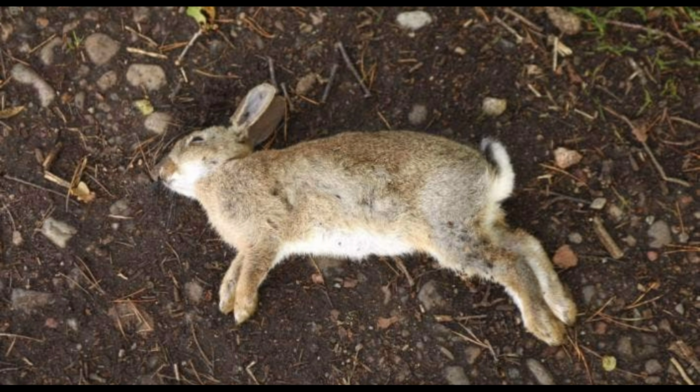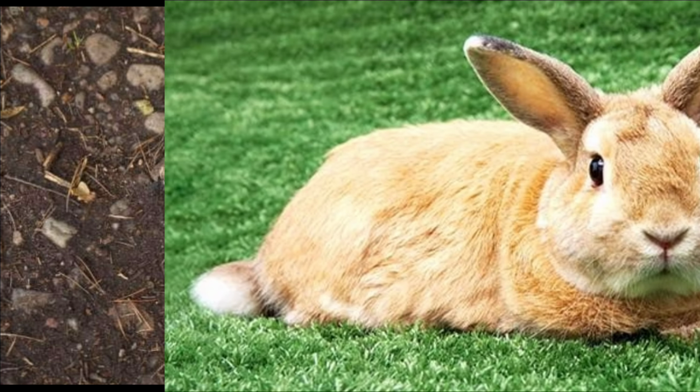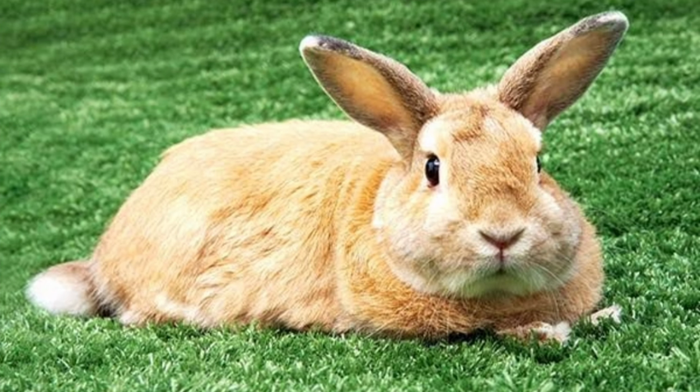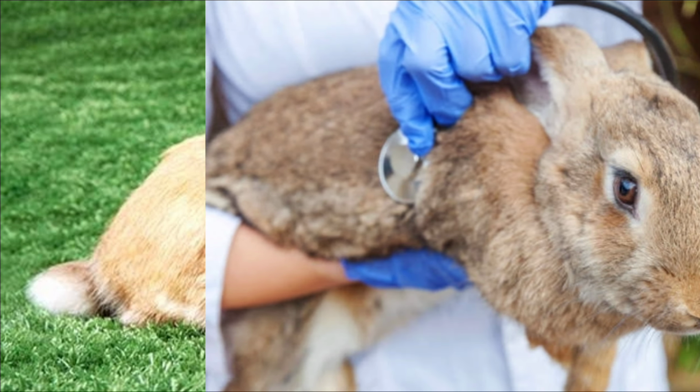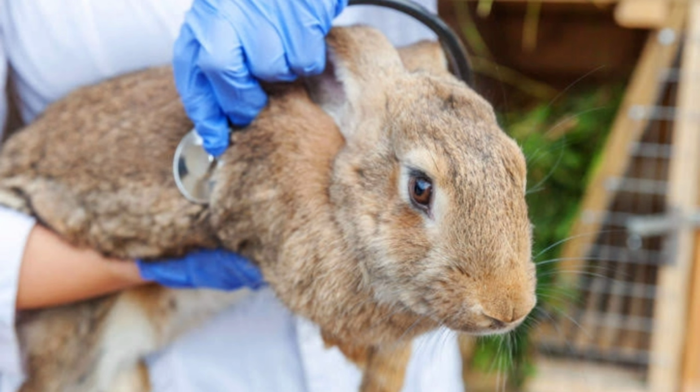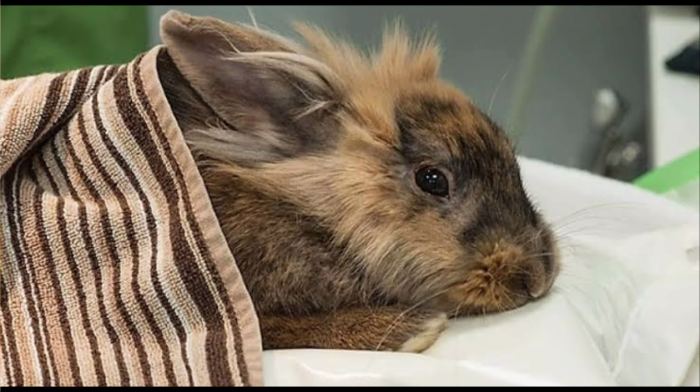In most adult rabbits, the disease progresses rapidly from fever and lethargy to sudden death within 42 to 72 hours of infection. The incubation period for RHDV is between 1 to 3 days. Most rabbits will show no external symptoms of RHDV.